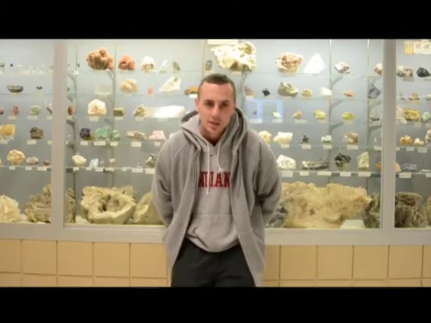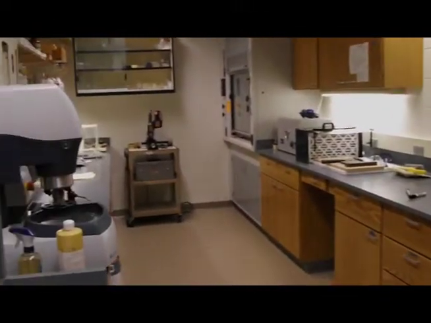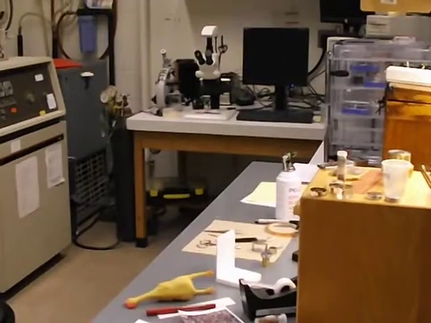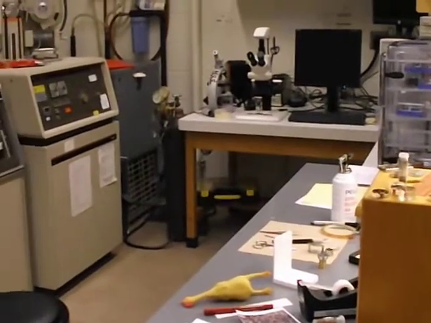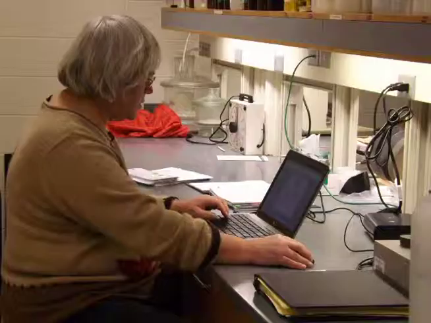My name is Dan Steven. I'm a senior at IPFW and I'm a geo major. I'm in the SEM class, which stands for the Scanning Electron Microscope. What we do is we take samples, we either prepare them or we have them prepared from Argast.